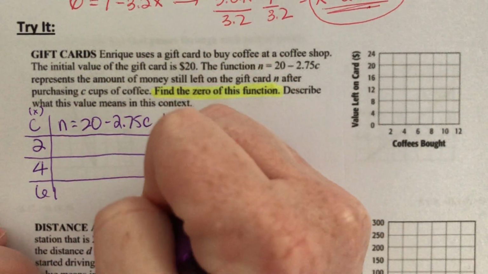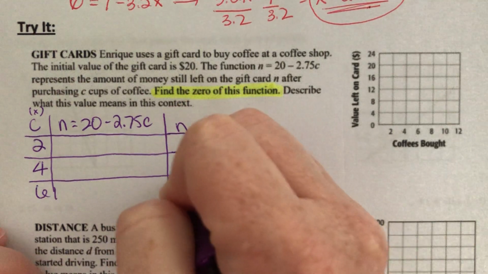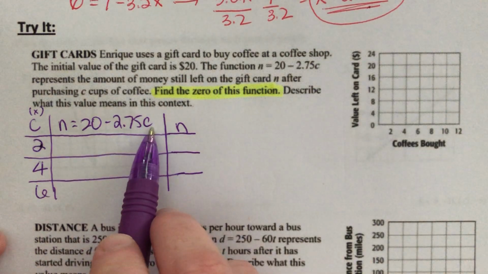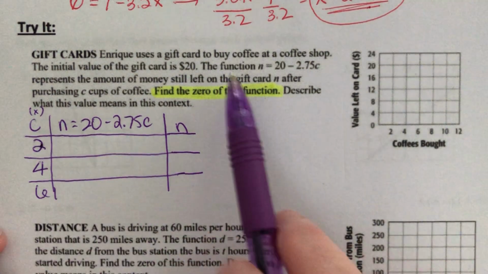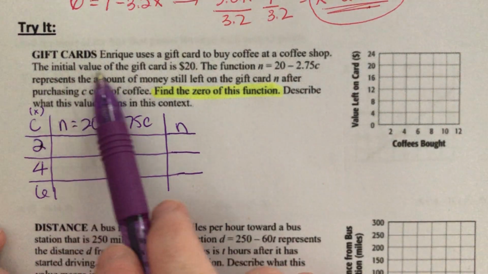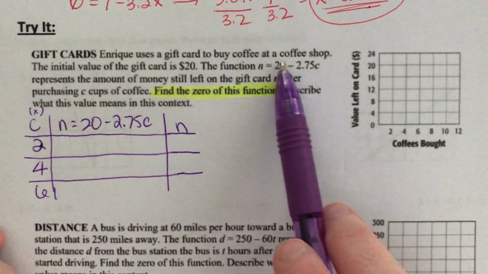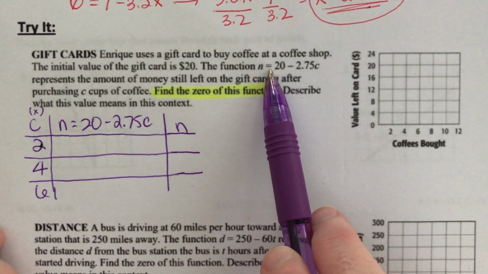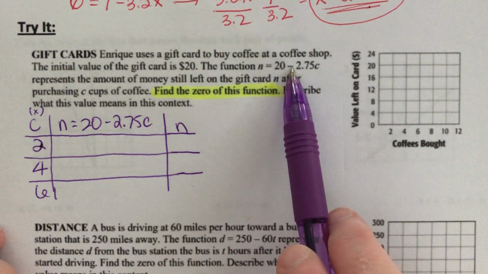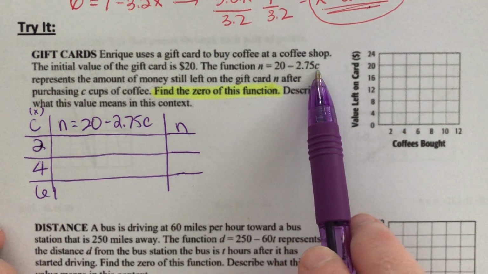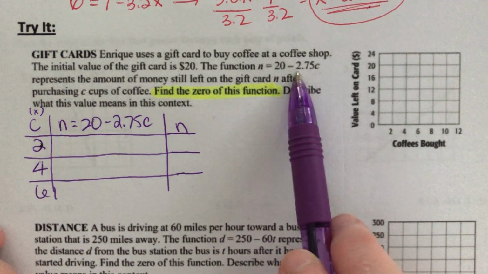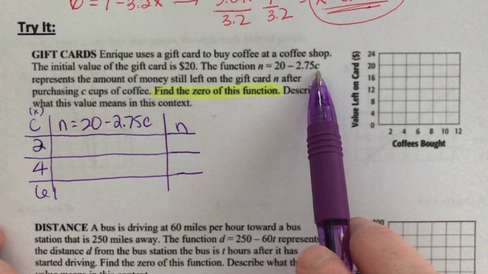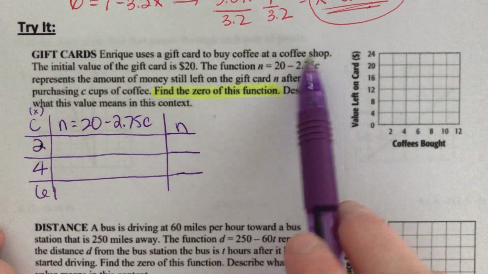And then we'll get our solution to n, which is how much money is left on the card, right? So I've got to plug these numbers in for c right here and solve for the total cost. Remember, you can go back up and look at the problem. The initial value of the gift card is $20, and that's represented by n equals the total amount on the card equals the 20 you started with minus 2.75 times however many cups of coffee you bought, because each cup is 2.75, right? So you started with 20, and then you subtract however many cups of coffee you've purchased times the purchase price, and that tells you what's left.